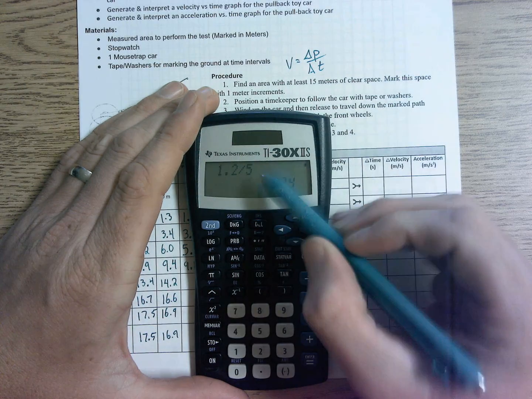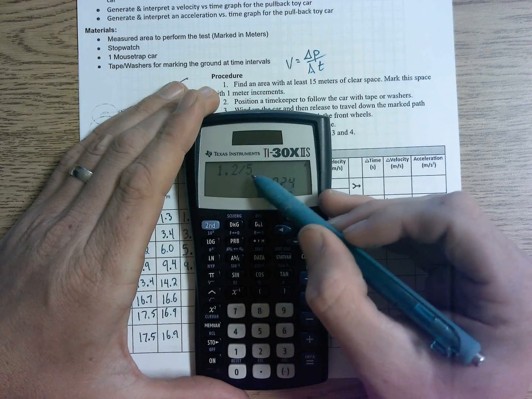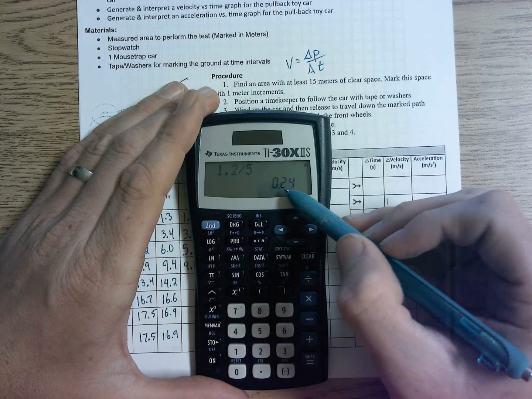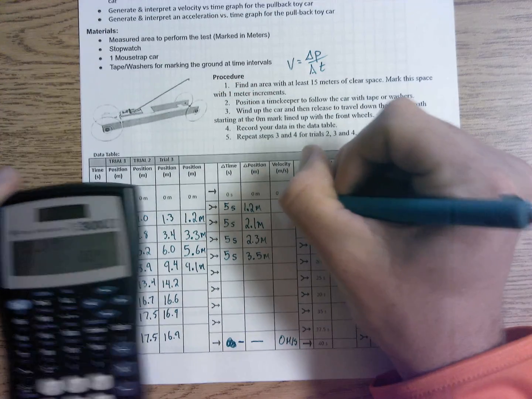Notice that we only had one sig fig here with the 5. So I'm going to put 0.2, right? That 4 is going to round it down to 0.2.